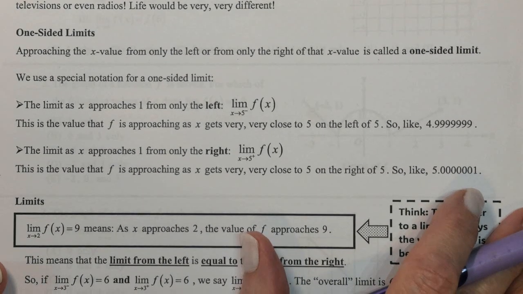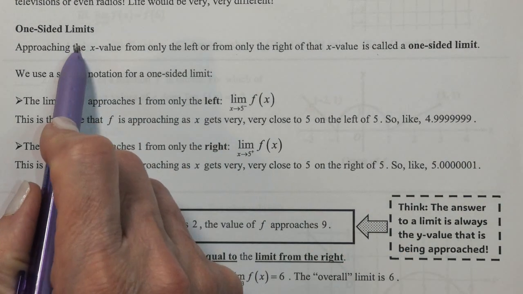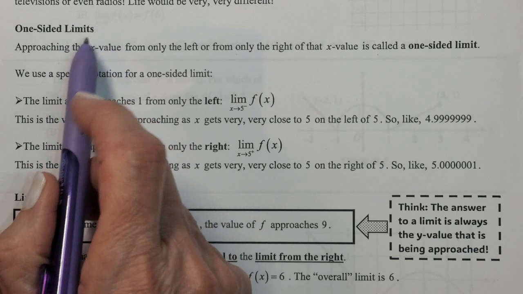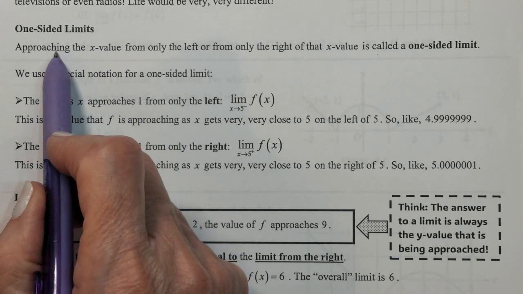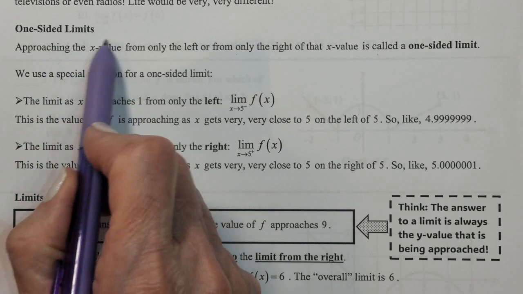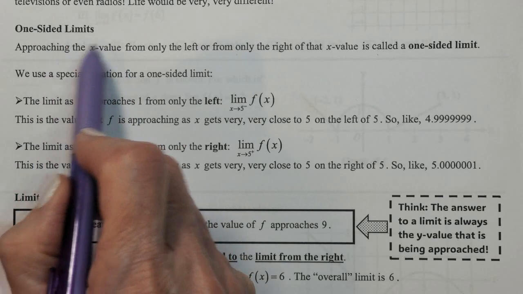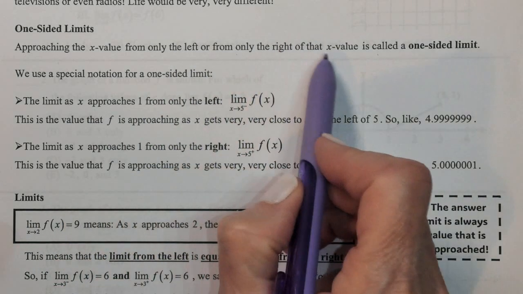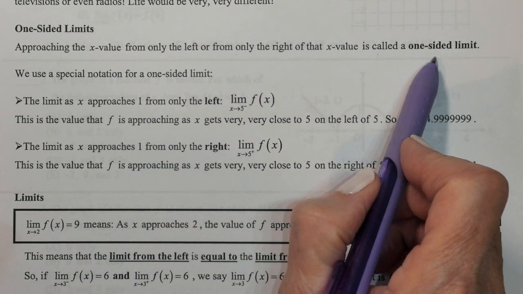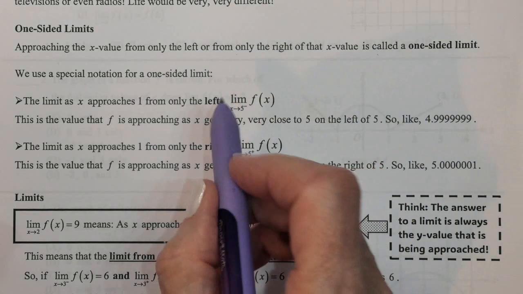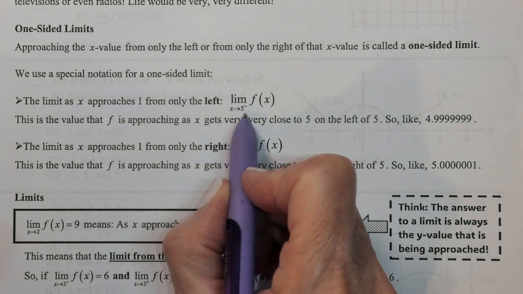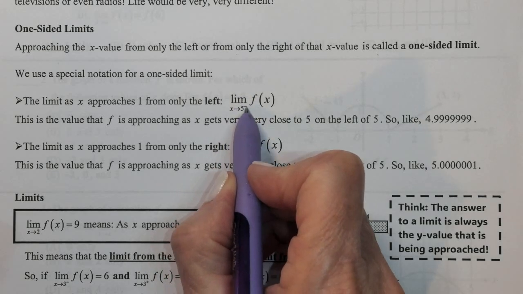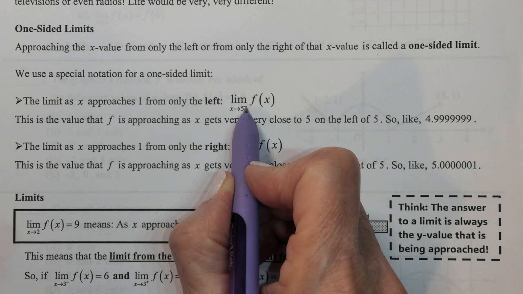So we are going to begin by talking about one-sided limits. We've already done this, but we're going to formally talk about it today. We are approaching an x value from only the left or the right side of that x value, and that's called a one-sided limit. We use this notation for it. This notation here, I would read as the limit as x approaches 5 from the left.